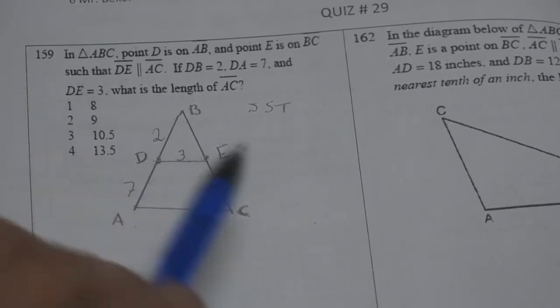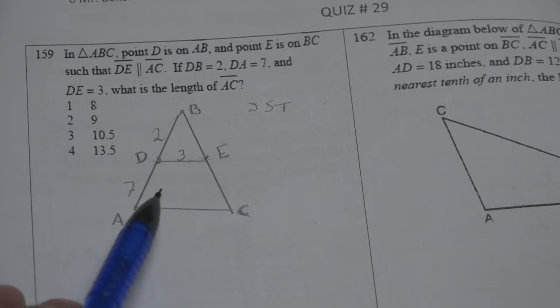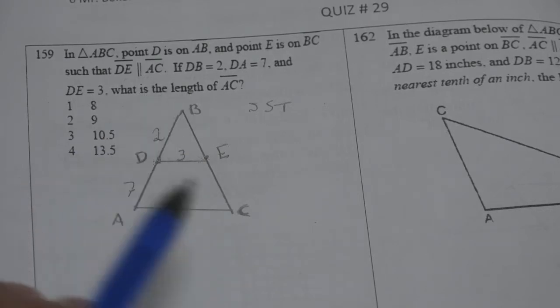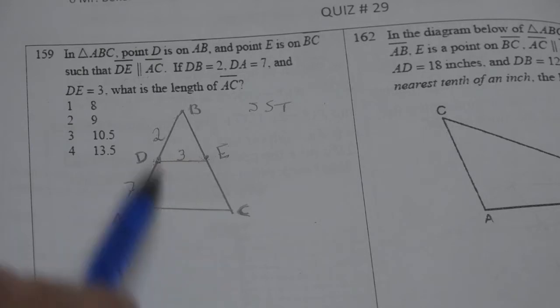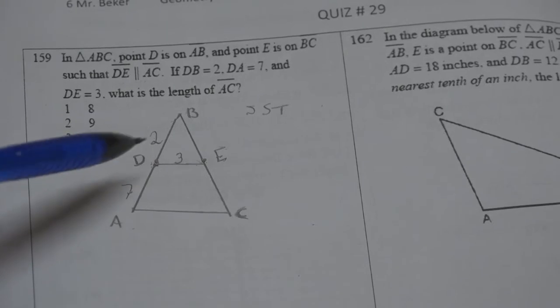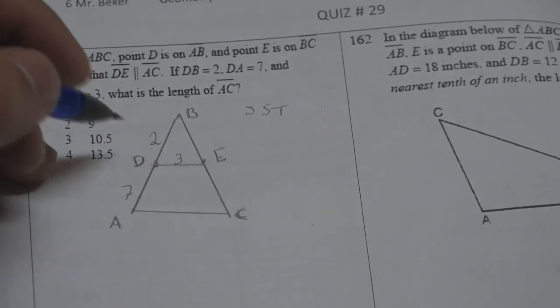Well, because they make no mention of something being a mid-segment or something being half as long, or they're not asking me for the perimeter or the area. They're asking me for the length of AC. So that means that all I have to do is separate these two triangles. Remember how to do that? Well, let's do it together.